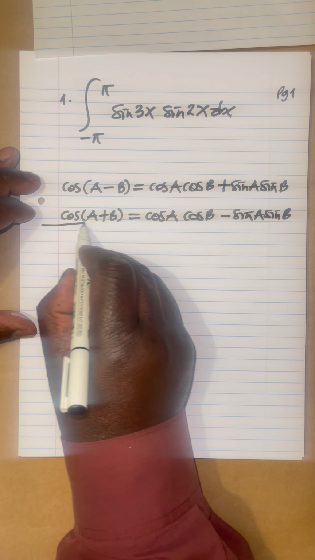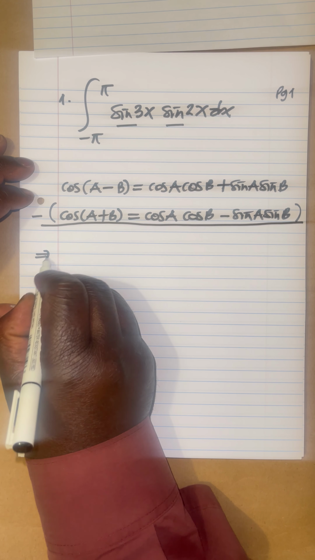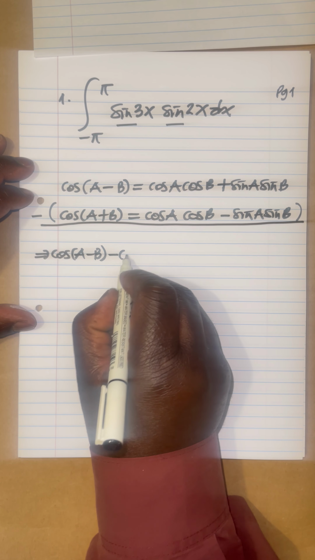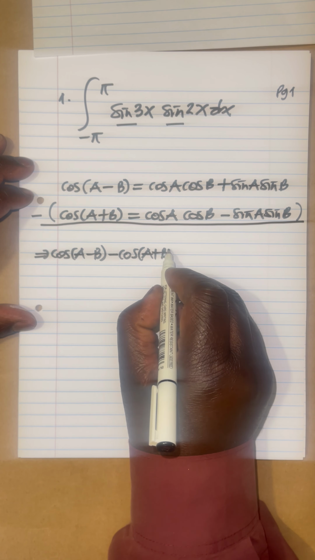Now, if you look at these two equations, look at the last two terms. Therefore, I have to subtract the two equations, the second from the first. On the left-hand side, you'll agree with me, we have cosine of A minus B minus cosine of A plus B. On the right, these cancel, and that sign changes to plus, so you're going to just have 2 sine A sine B.